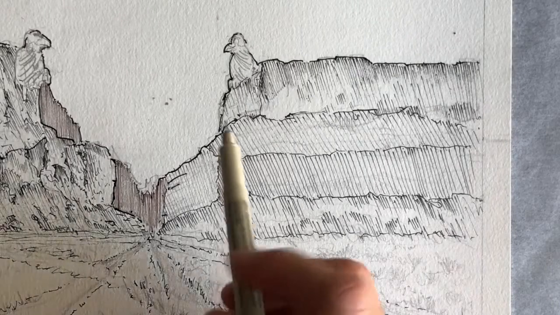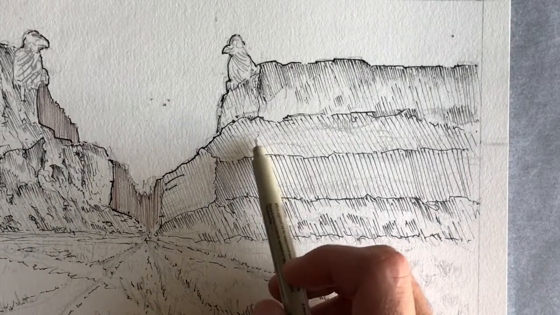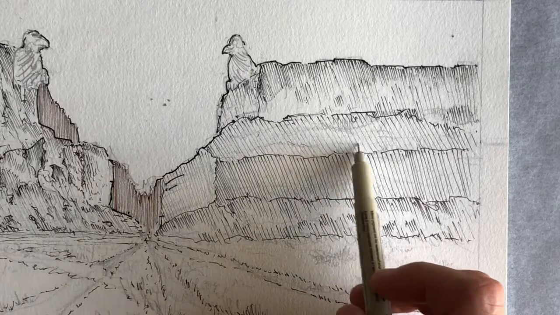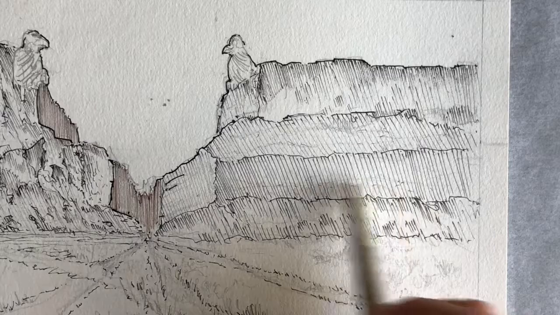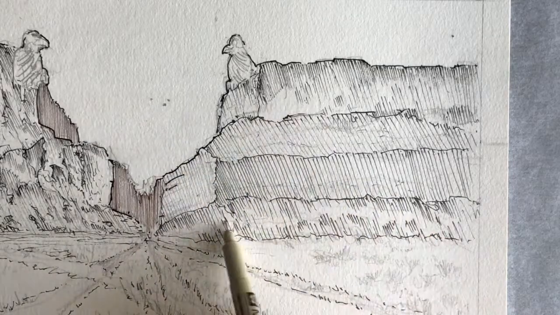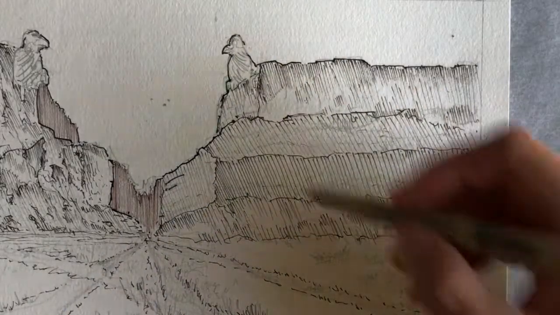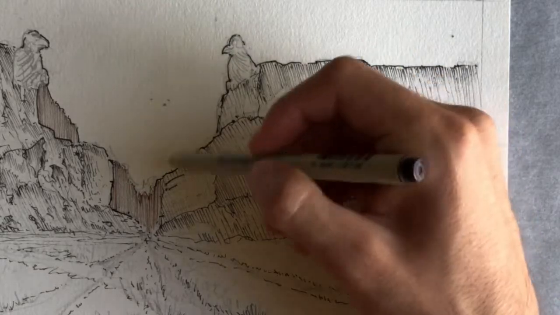You can see in the pencil reference that I worked with before that there are some areas that add texture. So I'm going to go in with the light brown and add that.